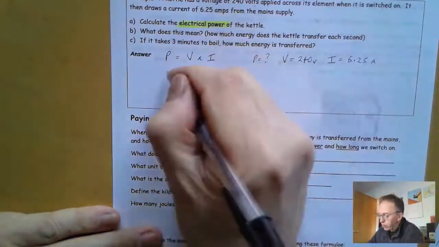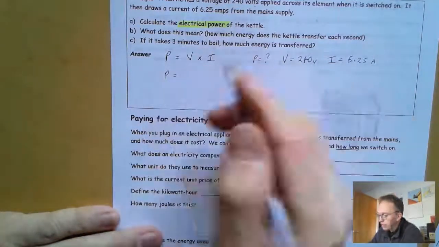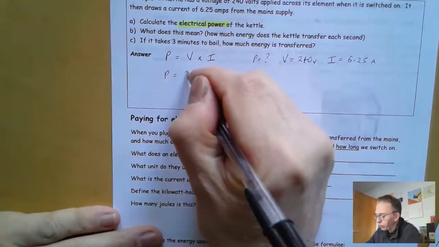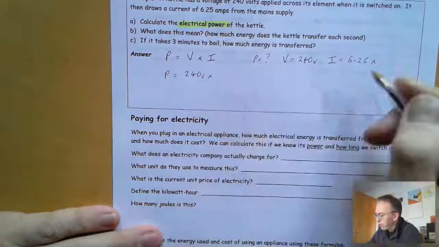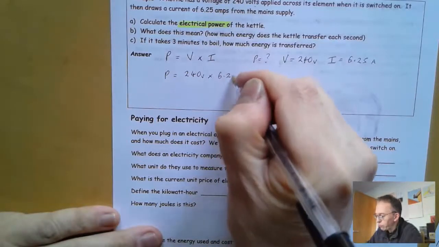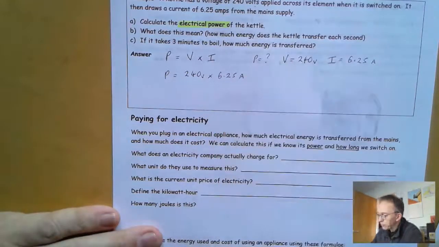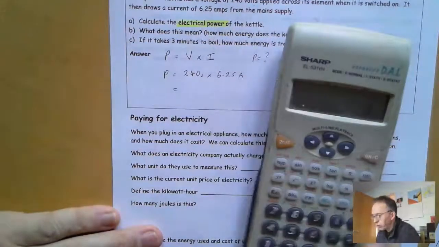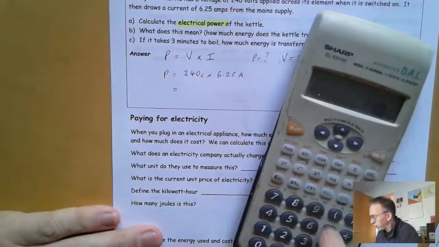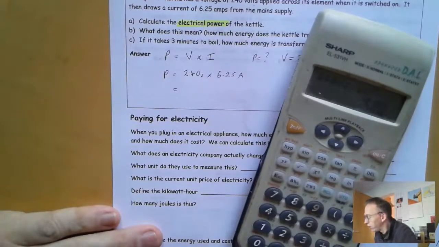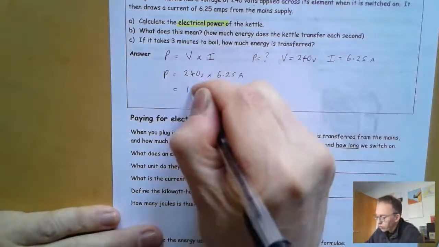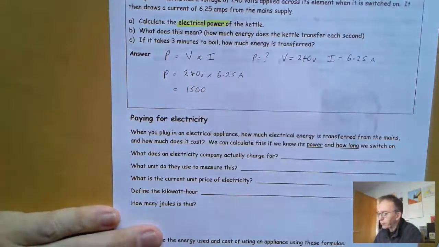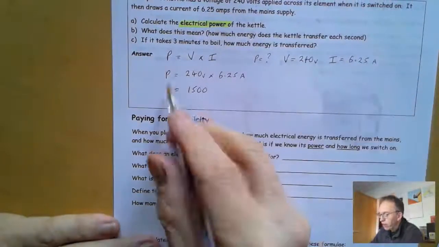Okay, so then we can calculate P as V times I. 240 volts multiplied by a current of 6.25 amps. Now, you might have to resort to your calculator to do that. So 240 times 6.25 is 1500. So that's 1500. And we did not mention the unit of power.